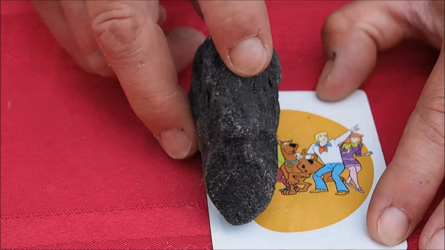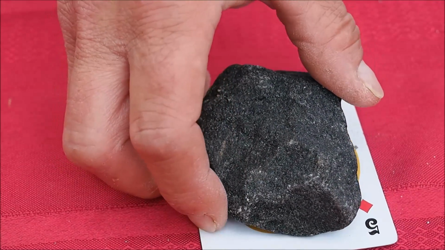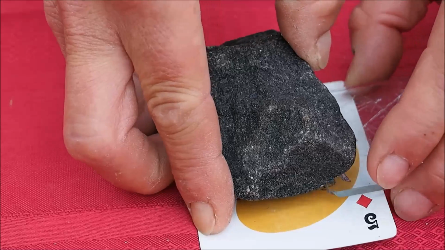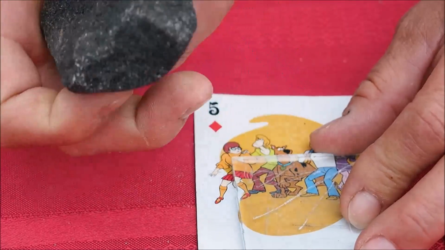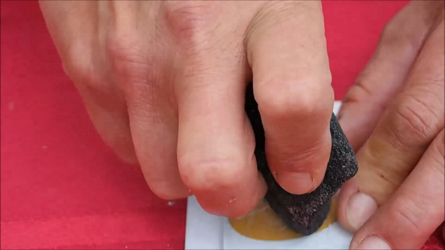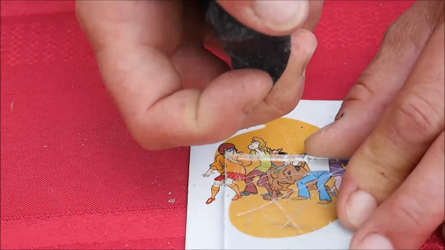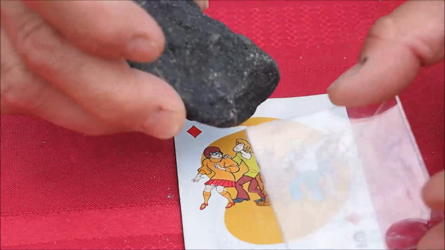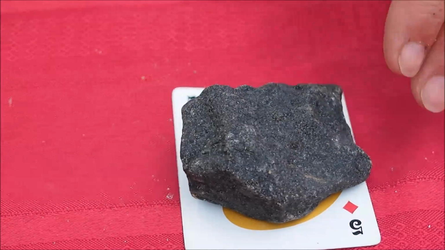There's a lot of sparkling going on. It looks like very fine crystals. Doesn't scratch the glass. The glass actually turns it into kind of a powder. So there's sample 5.